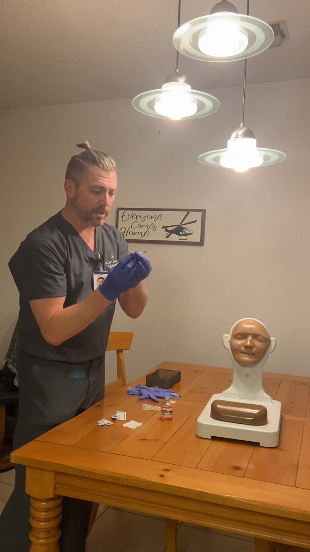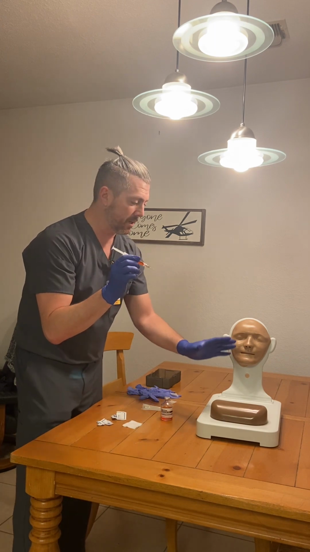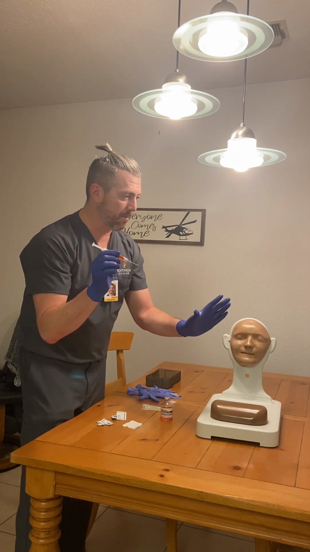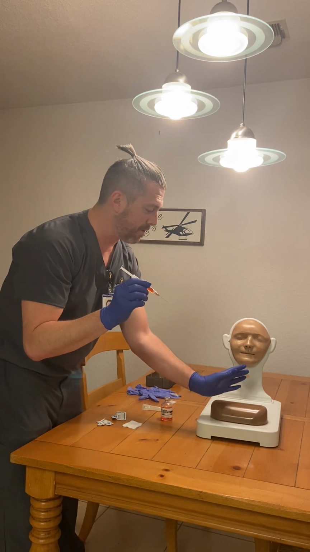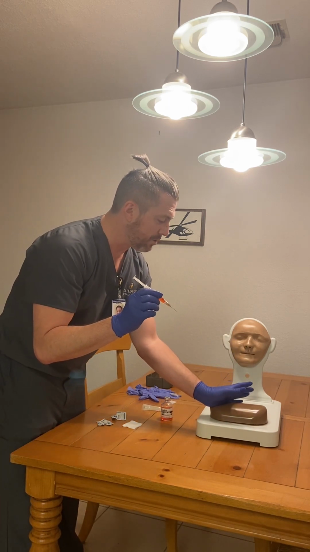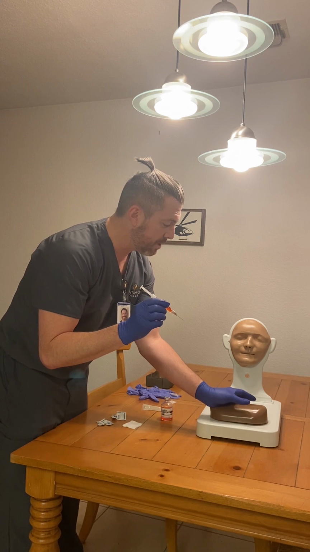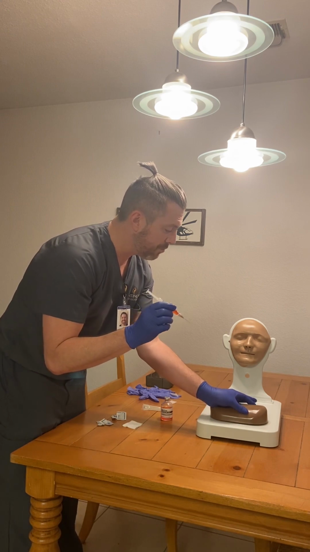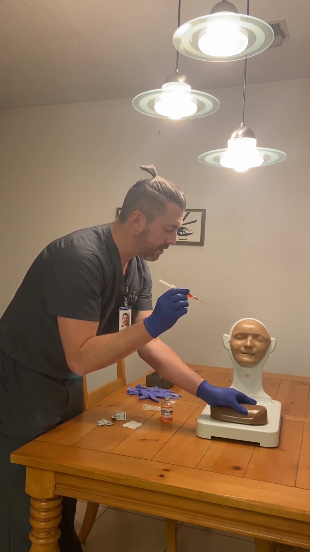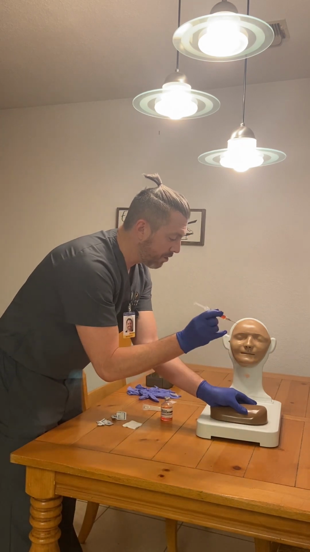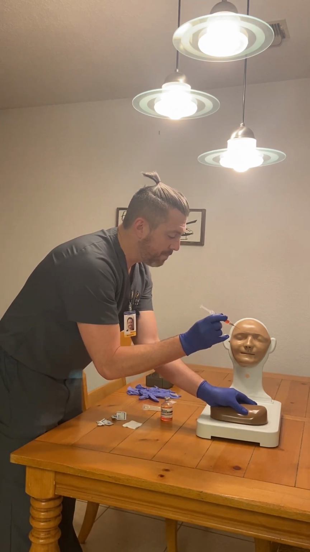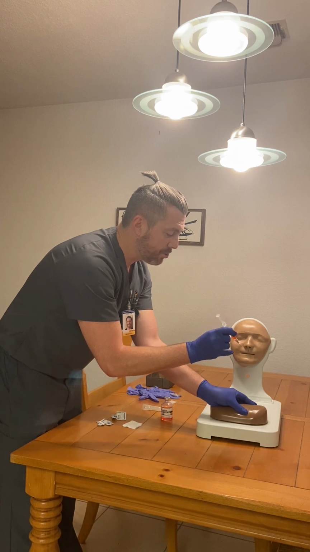I'm going to hold it like a dart, with my ulnar side holding down here and pulling taut, and I'm going to use my index finger and thumb to pull taut the muscle. We still have a clean area between here, and I'm going to pull the skin taut to show the muscle better.